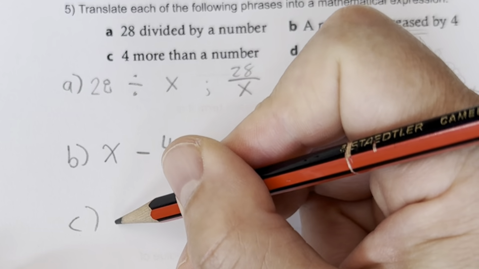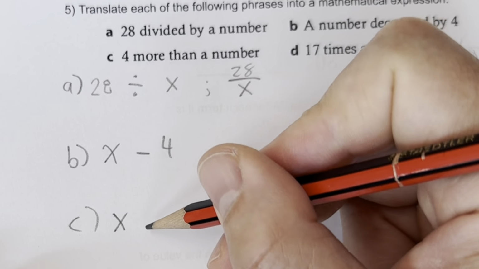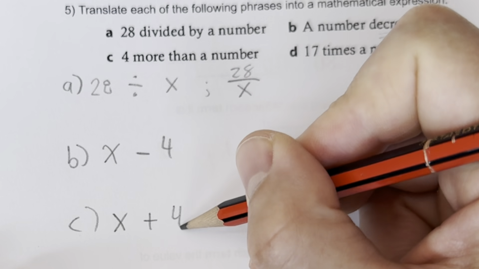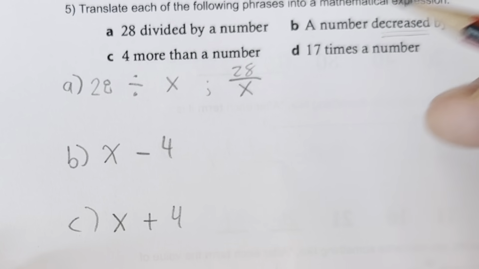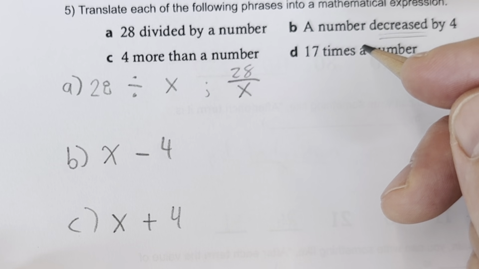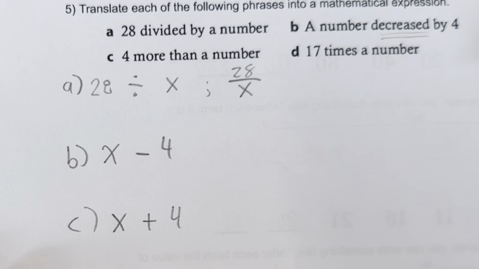Okay, so we have a number, and then we have 4 more than it. Ta-da! And because of the commutative nature of addition, you could also write 4 plus X. Both are A-okay with me.